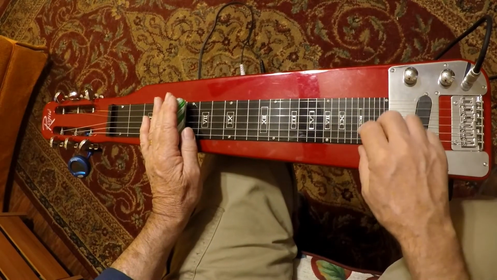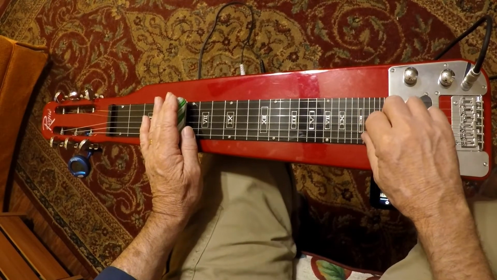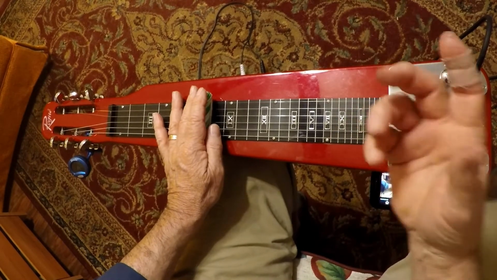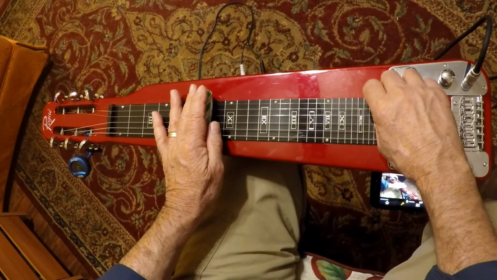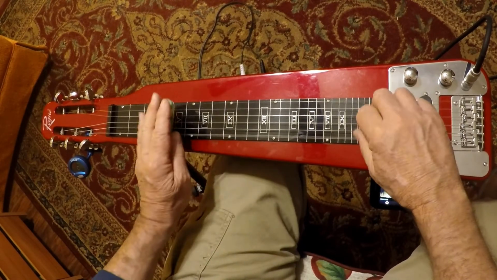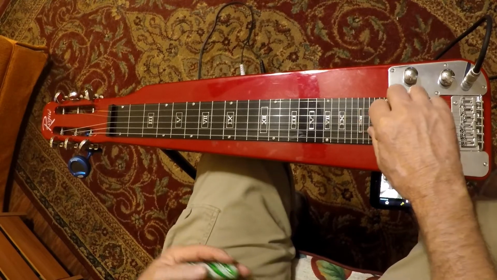So all this business of what we do here, the reasons that we choose these various chord positions and chord progressions isn't because somebody told us to, but because they make people's ears happy.